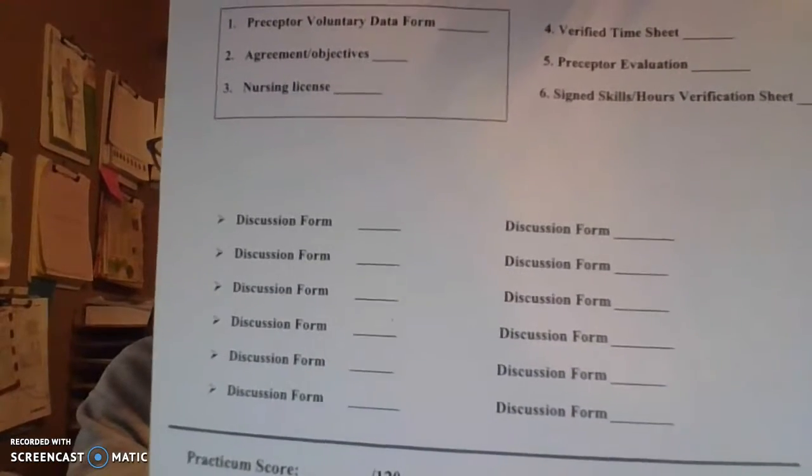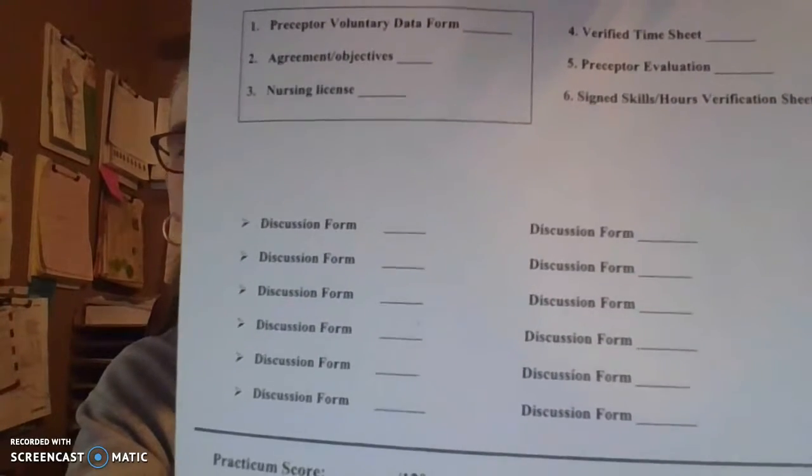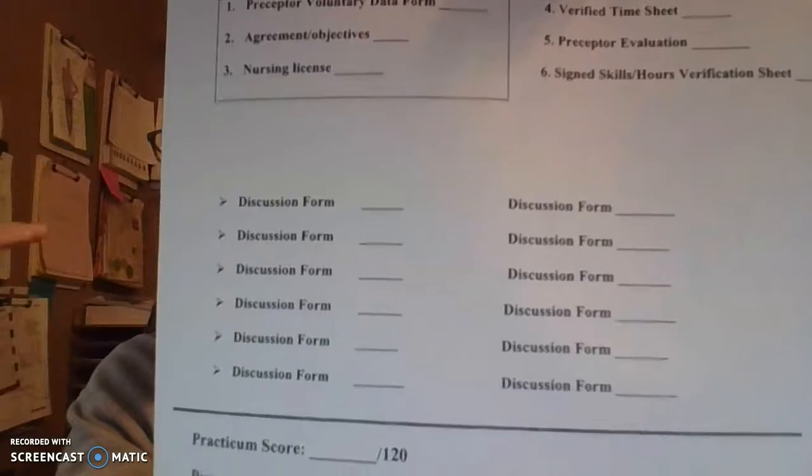That's about 3 per week. Now, each of those discussion forums or daily logs is going to be worth 12 points. And that goes down here at the bottom. You can see it's worth 120 points.